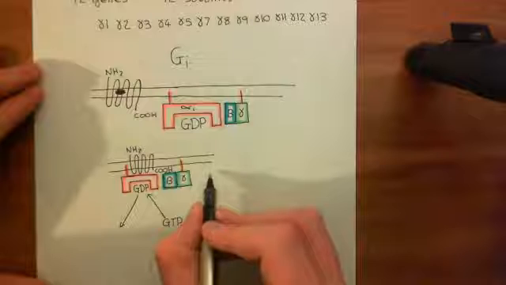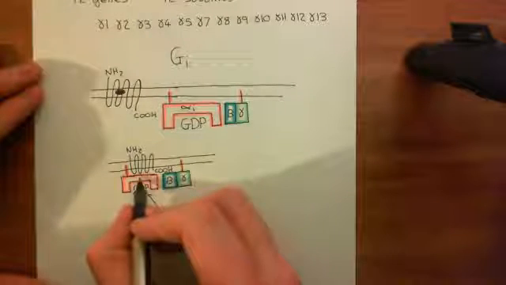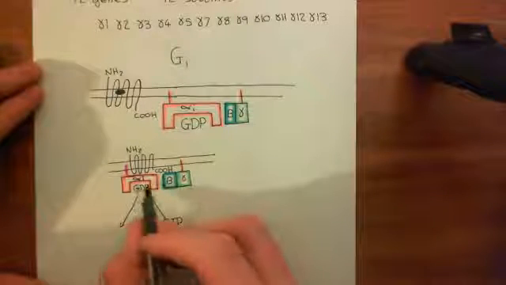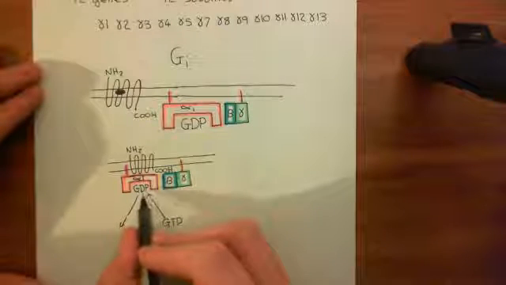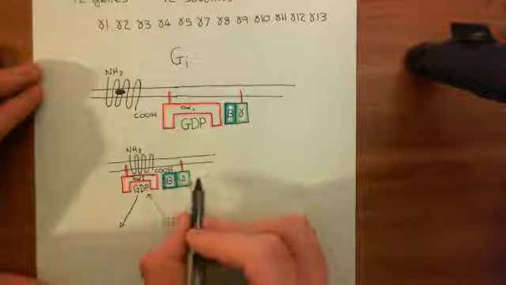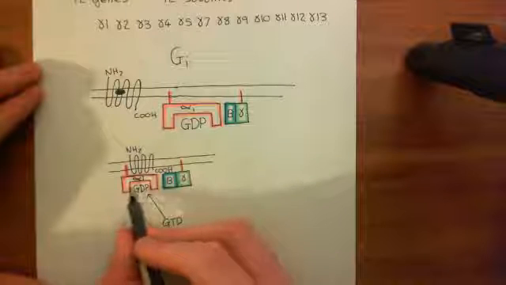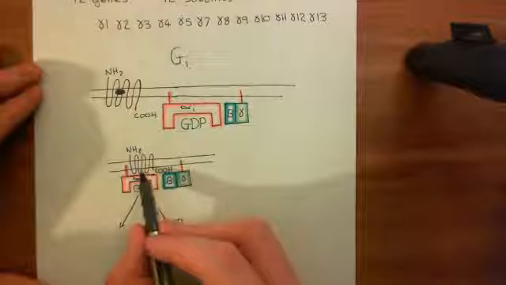the alpha subunit. Okay, so the instant the alpha subunit binds GTP, and remember this alpha subunit is specifically an alpha I subunit, the instant the alpha I subunit binds the GTP rather than the GDP, then the beta-gamma complex will break away basically, and now the alpha I subunit cannot bind to the G protein coupled receptor.